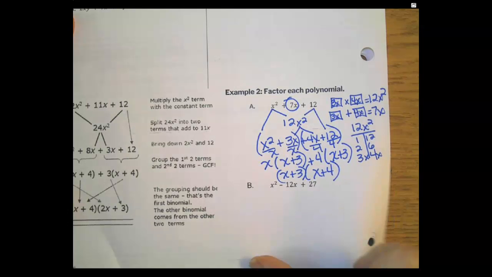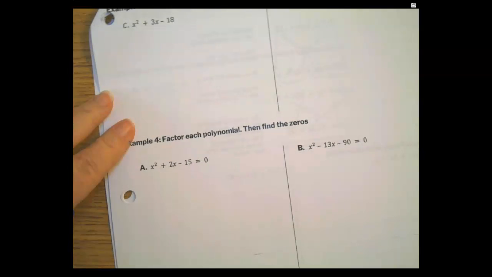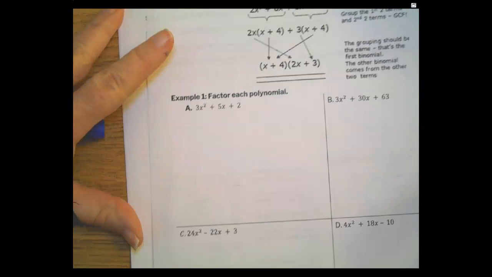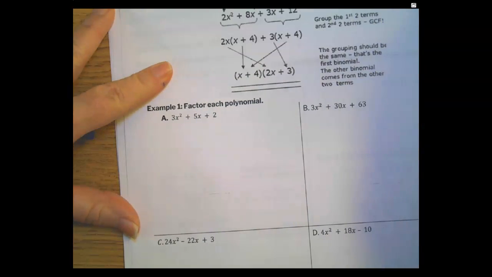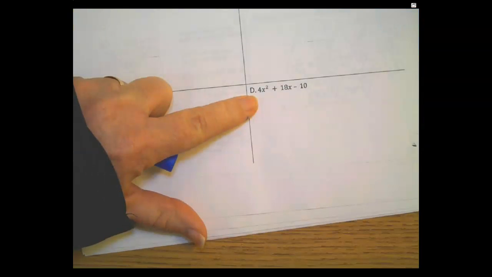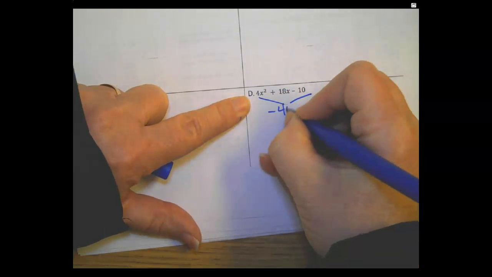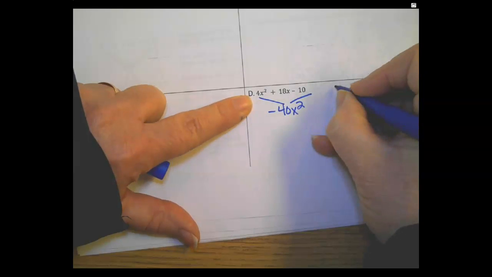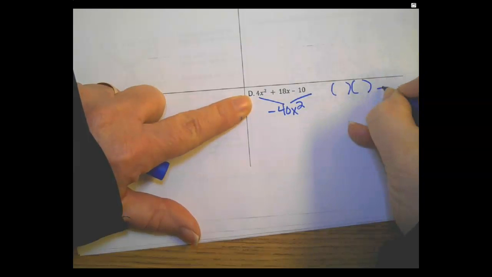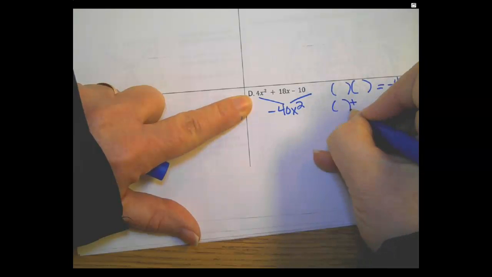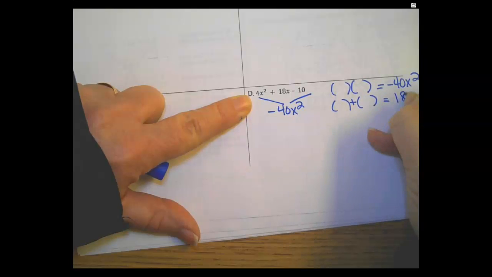If you have a coefficient, if your A is greater than 1, it's the same thing. So if you have something like, I was trying to find something that's a little more complicated, maybe with a negative sign here, like this one. So you're doing the same thing. This is a negative 40x squared. So when you multiply two values, they equal negative 40x squared. When you add those two values, they're going to equal 18x.